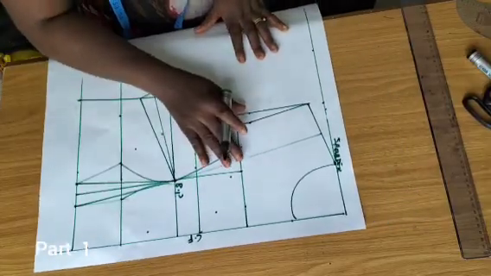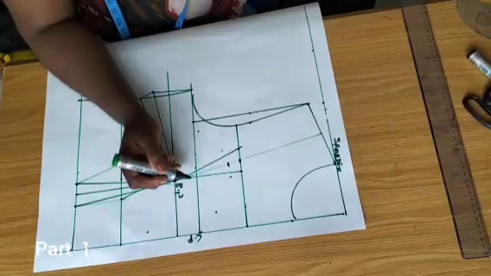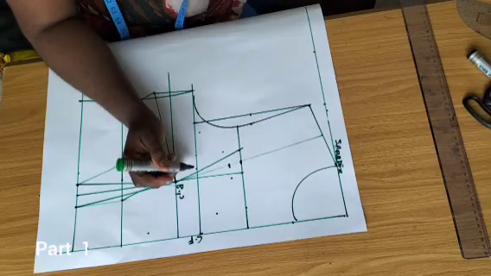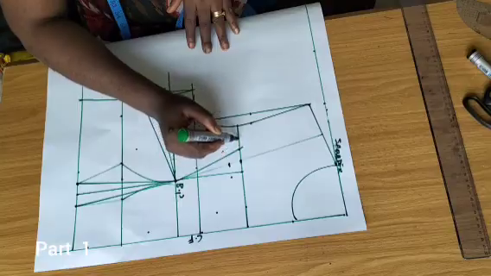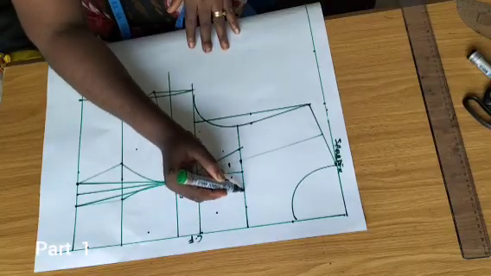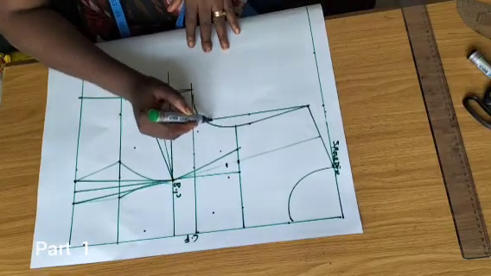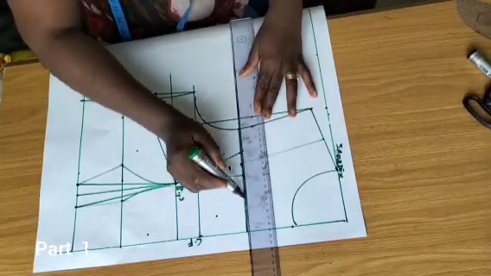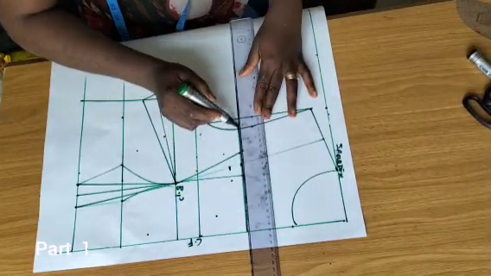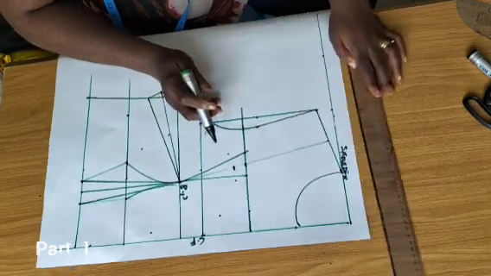So we want to talk about how the neckline is going to look like. So I want you to note that this is the neckline. It's a squared neckline with yoke. So since it's a squared neckline with yoke, it is not running into the armhole. This is the neckline. So the neckline is not running into the armhole. It is running outside the armhole.